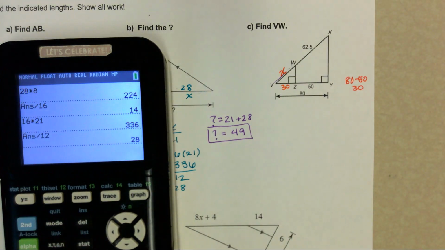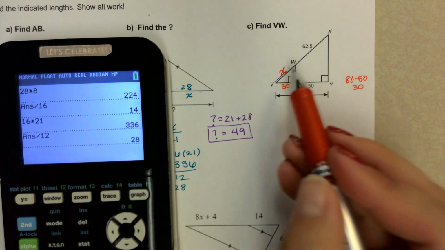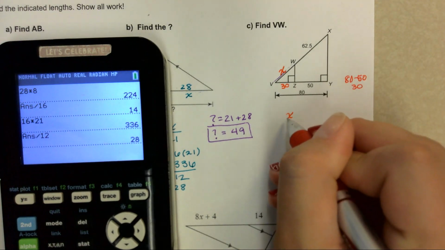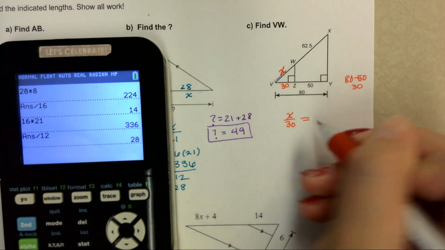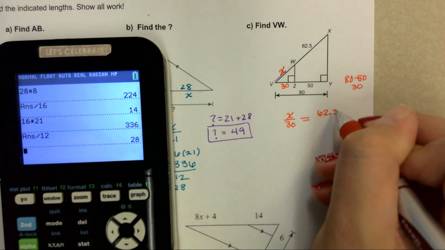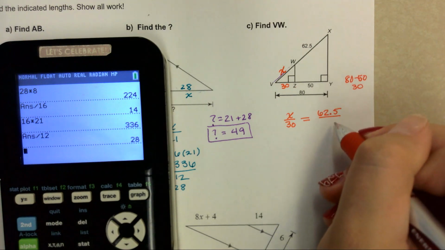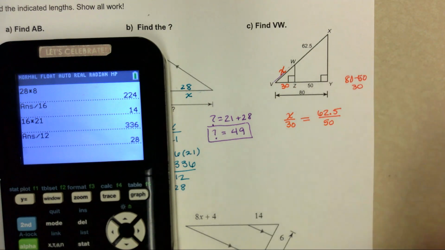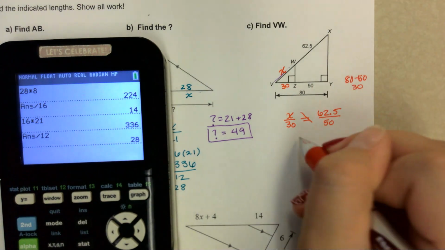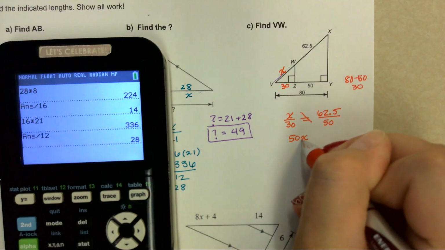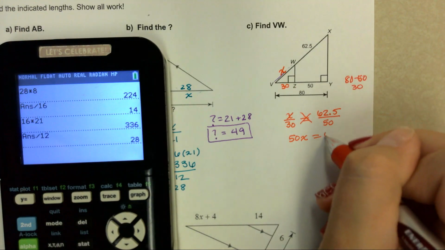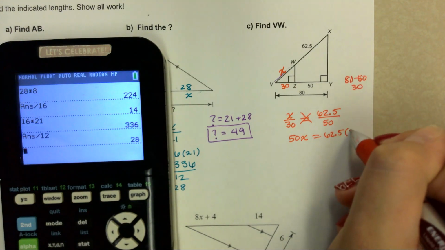So now I can set up a proportion. X is to 30 as 62.5 is to 50. And I can cross multiply: 50 times X equals 62.5 times 30.